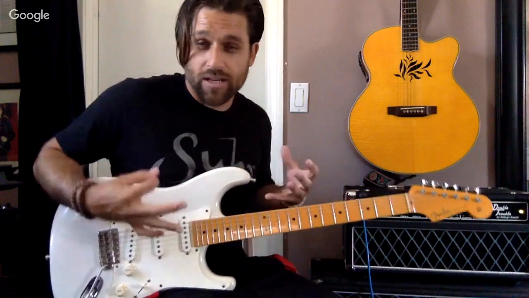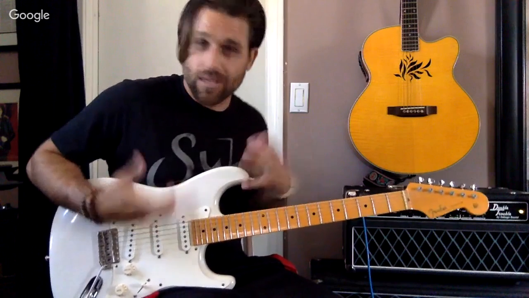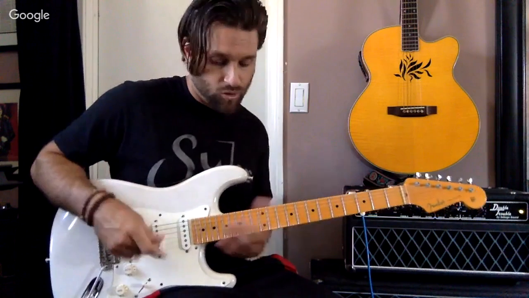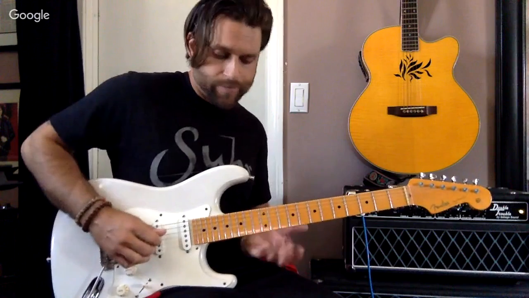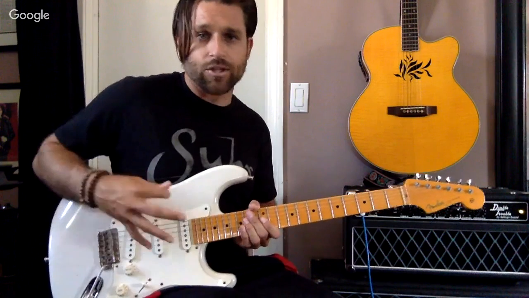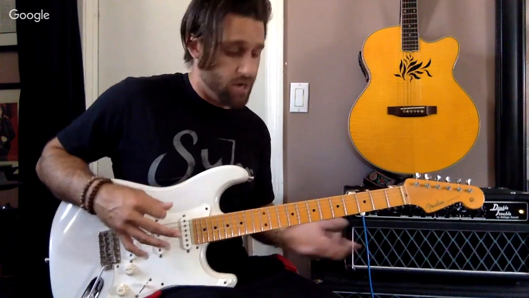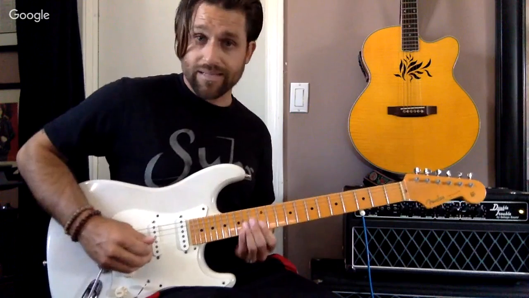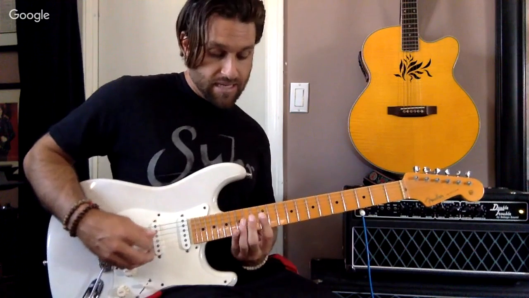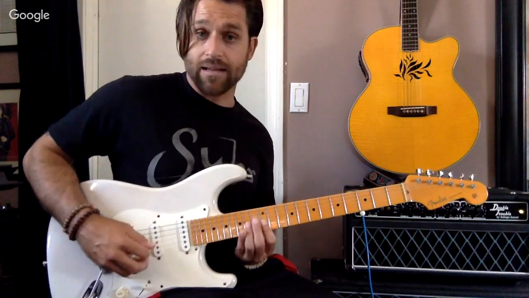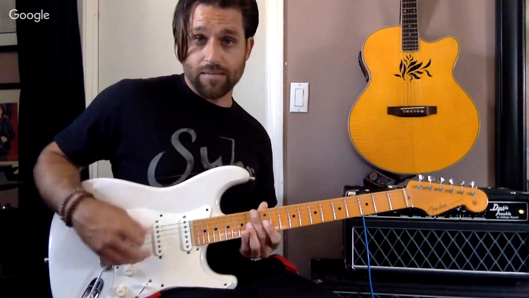So if you're trying to improvise in the style of Clapton, you're starting very simply by limiting yourself to only a select number of notes. In this case, we're just going to take D, E, G, and A, the two middle strings in our E minor pentatonic.